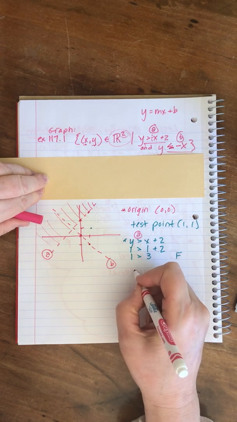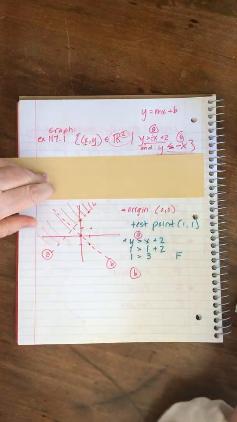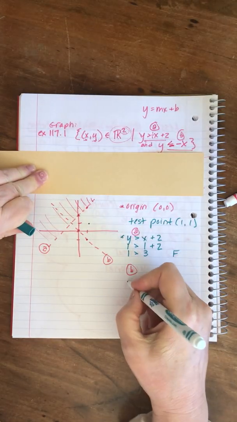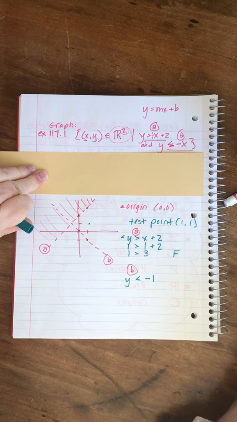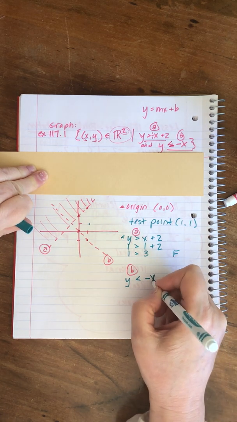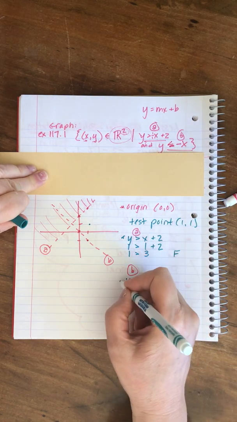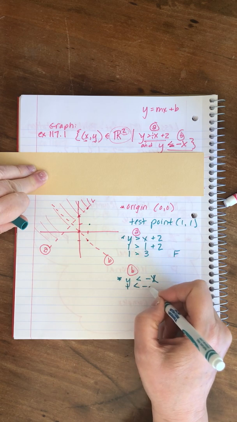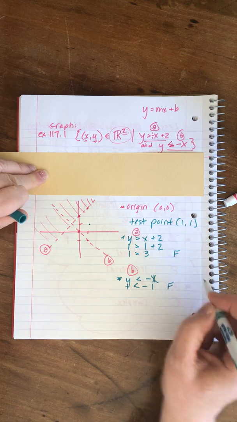Okay, so now I'm going to test line B. The equation here is y is less than minus x. Whoops. I substituted it in my brain. Okay, that's the equation for line B. Now I'm going to put in my test point. 1 is less than minus 1. I'm going to check and see if that's true or false. That's false.